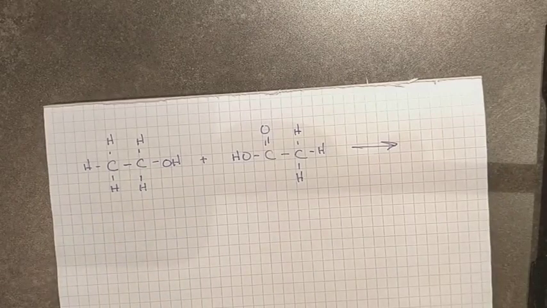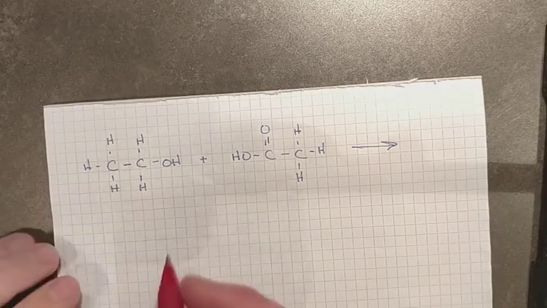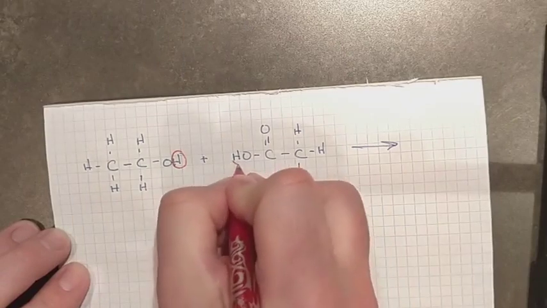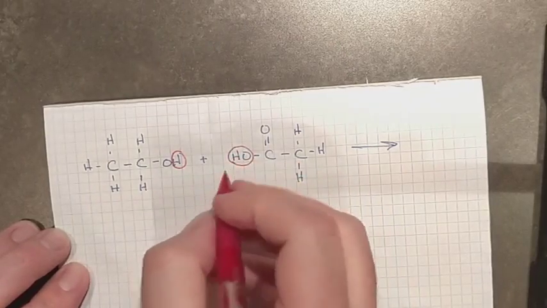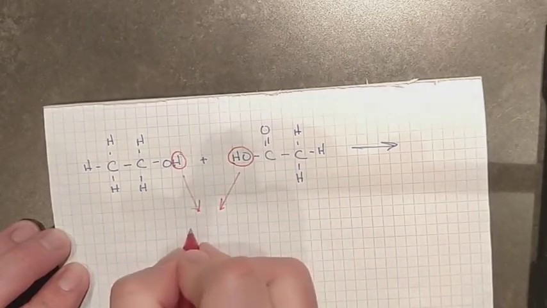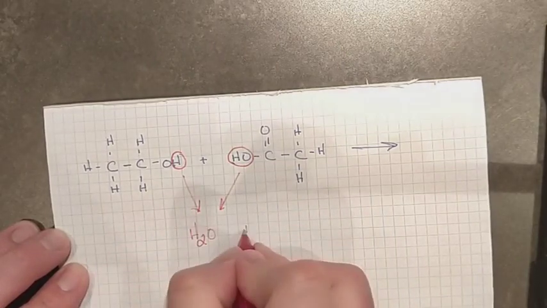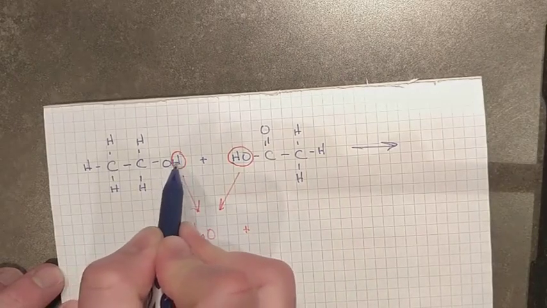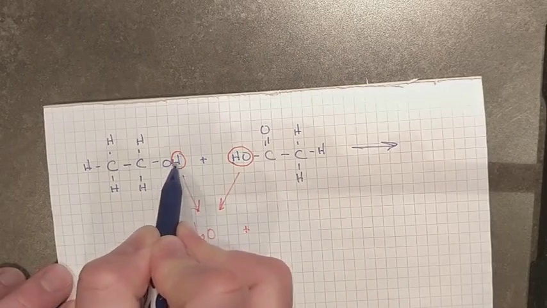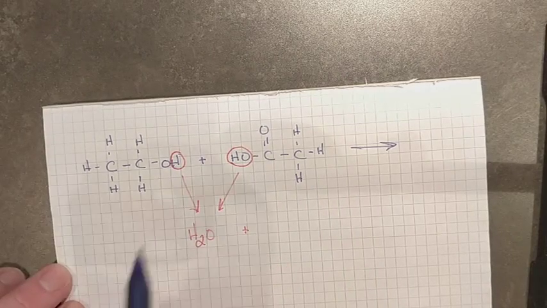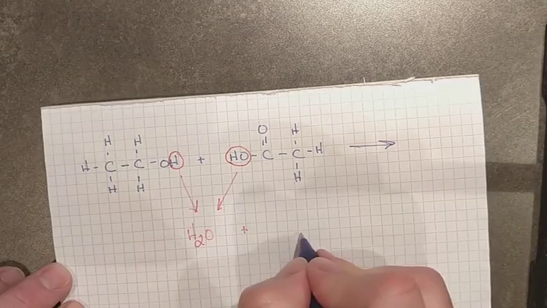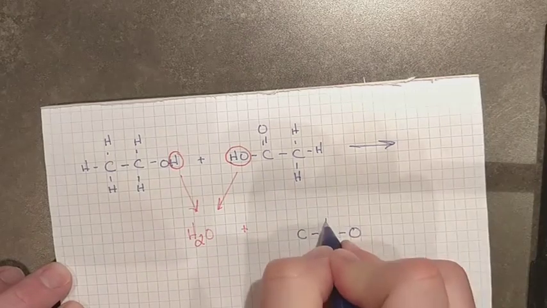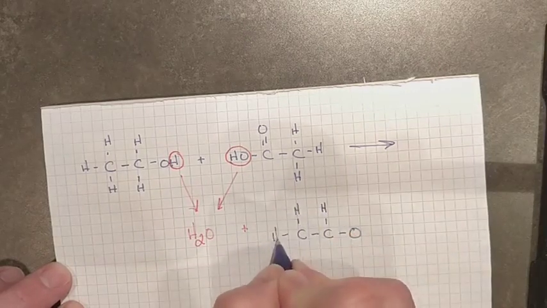To make the product here of our ester and water, again, remember the alcohol will lose the H, the carboxylic acid will lose the OH, and so those will form the H2O that we have. And then we just have to link the remaining parts. So you can see that we would have a bonding site here on the oxygen of our original ethanol. So I'll just draw that here. There's 1, 2, and then there's the O. Finish off all of my hydrogens.